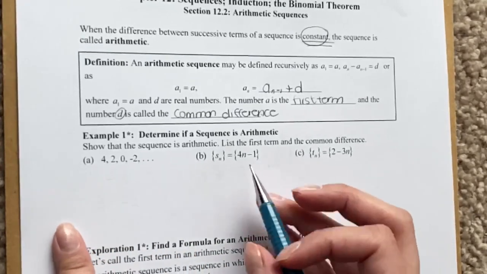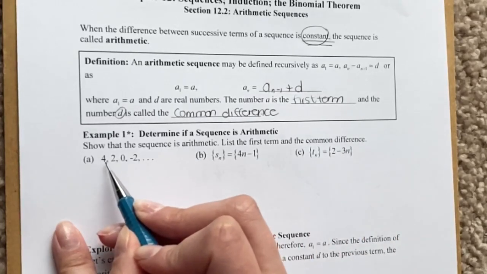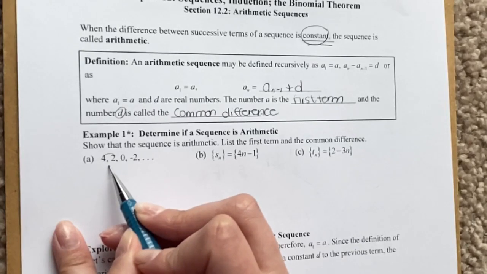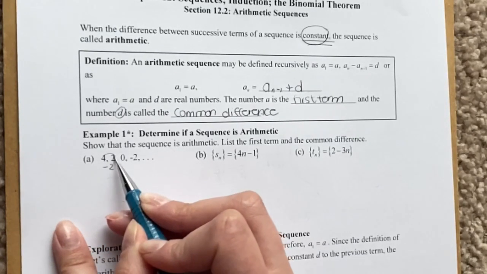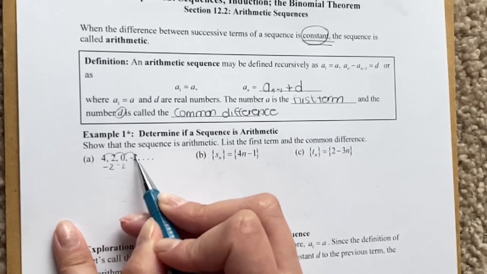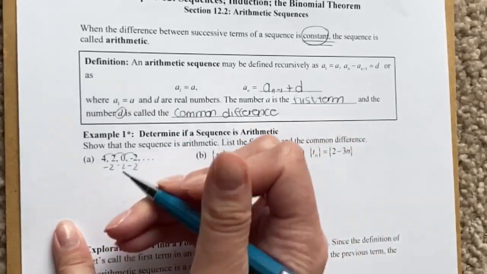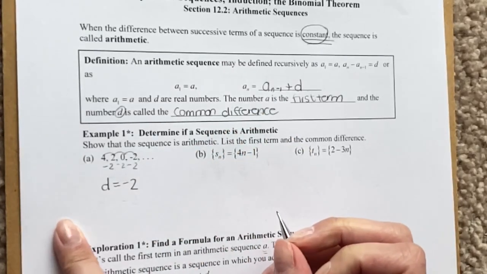Okay, so let's look at this one. We already have the list of terms. So what is the difference between 4 and 2? So you are like, okay, I'm basically subtracting 2. What's the difference between 2 and 0? Again, minus 2. What's the difference between 0 and negative 2? Minus 2. So it's pretty clear that what we call the common difference, or d, is going to be negative 2. Are we okay with that?